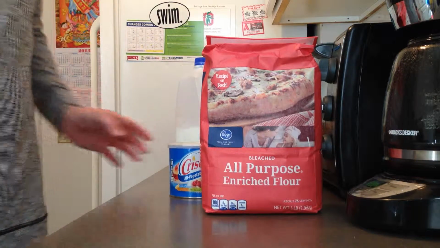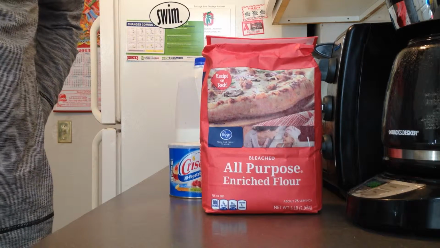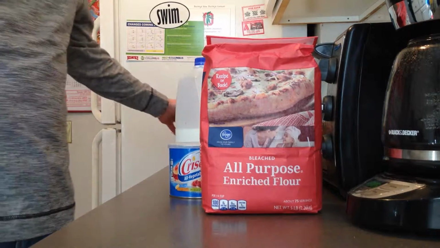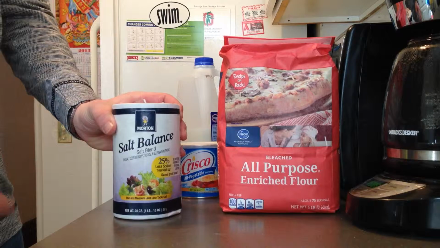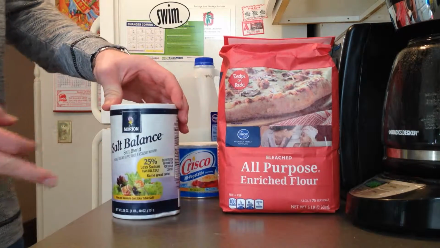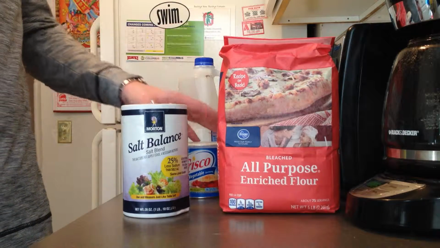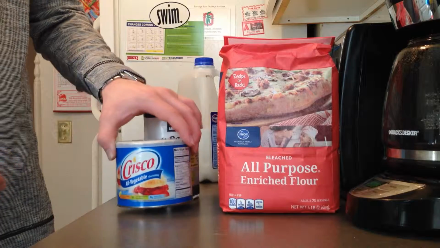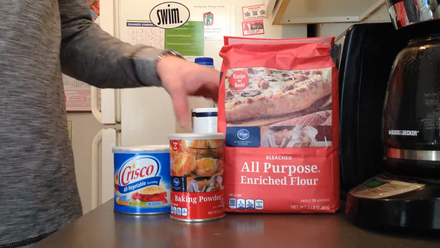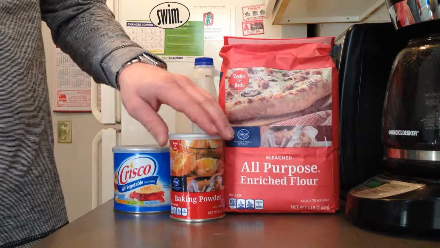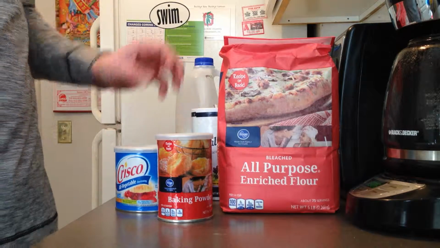First, you need to preheat the oven to 450 degrees Fahrenheit. Then, you mix in a large bowl the flour. Oh, don't want to forget the salt. There's half a teaspoon of salt also used. You mix the salt, the flour, the shortening, and the baking powder in a large bowl. After it becomes a coarse texture, you add in the milk.